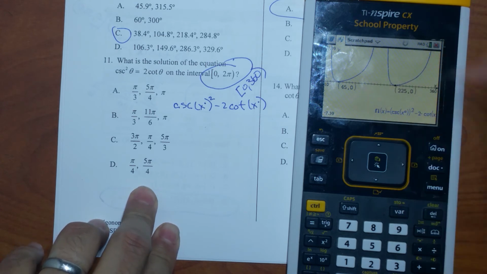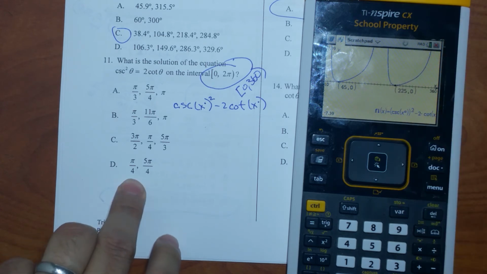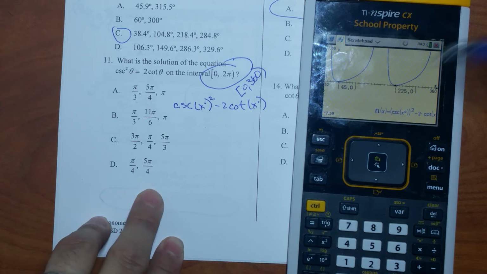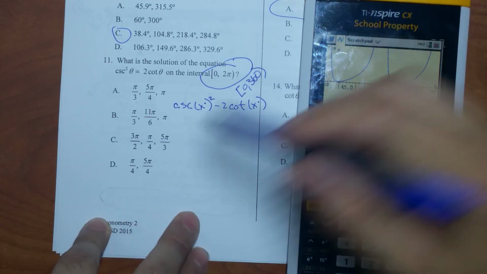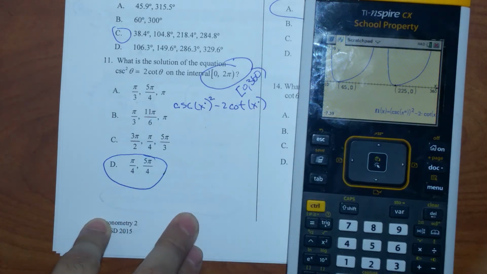Okay, so now on my unit circle, what is 45 degrees in radians? Pi over 4. What is 225 in radians? 5 pi over 4. So I could just plug these into the unit circle and see what I get. My answer has to be D. Does that make sense? Questions? Are there any questions here? Vanessa, you alright? Yeah, just looking at it.